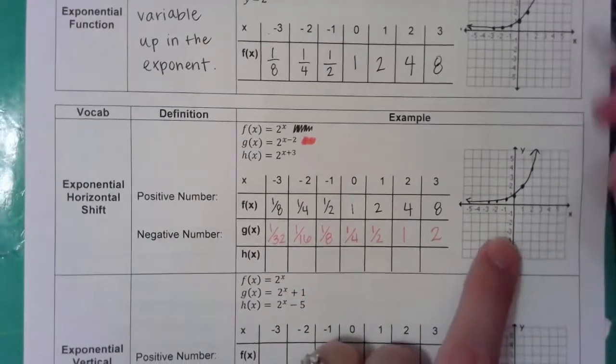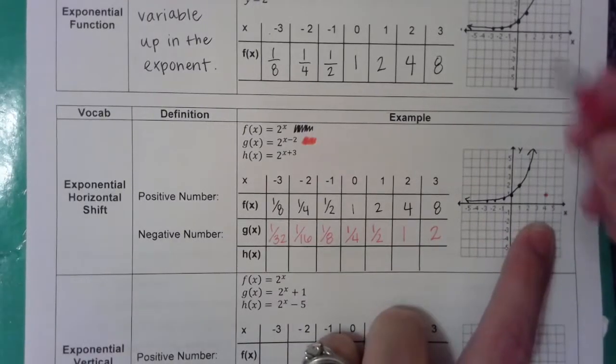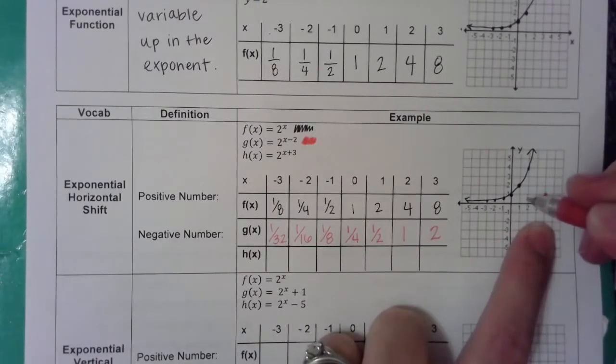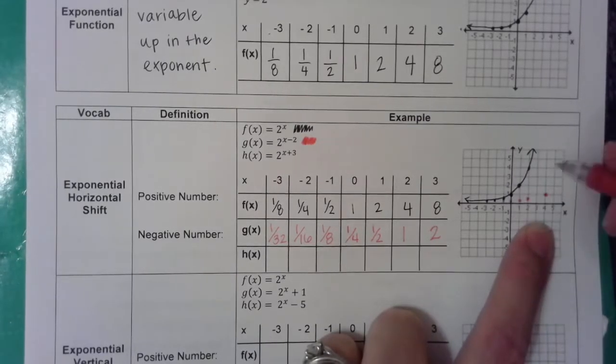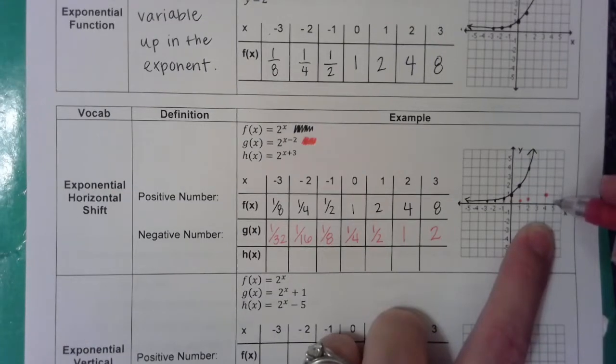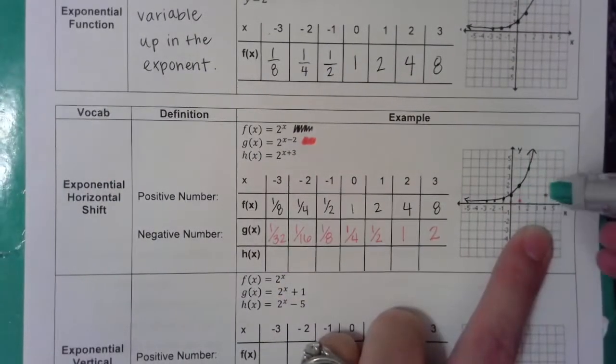So what ends up happening when you graph this? Let's see, 4 goes with 1, 2 goes with a half, and then a 4th, an 1/8, and a 16th, and a 32nd. Let's see. Oops. Did I make a mistake? 0 goes with a 4th, 1 goes with a half. Yeah, I did. I put these points in the wrong spot. I just got to slide them up a little bit.